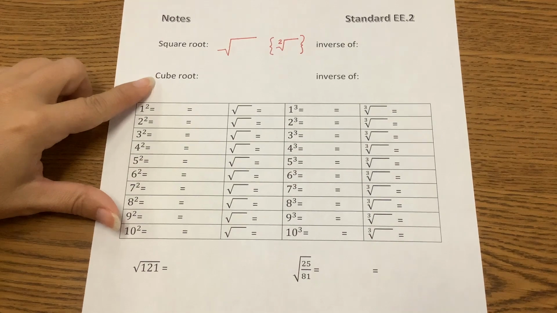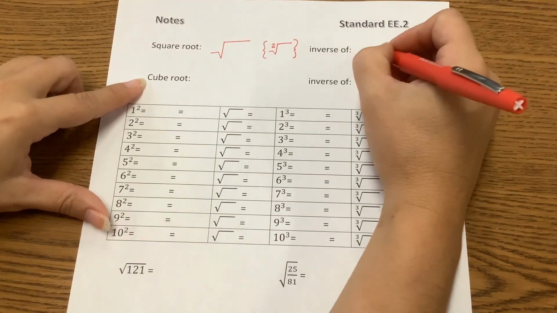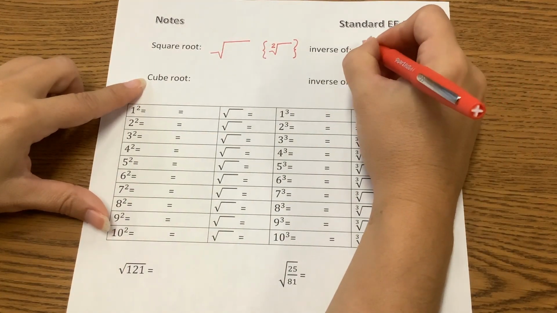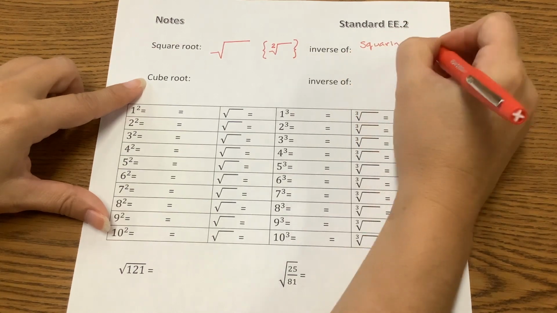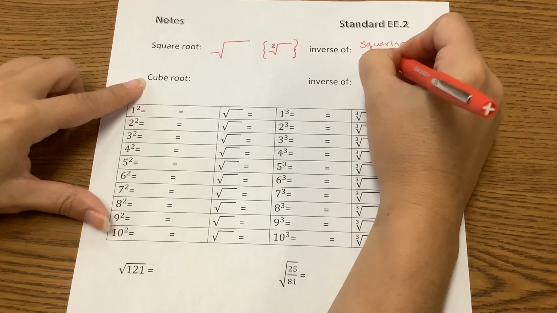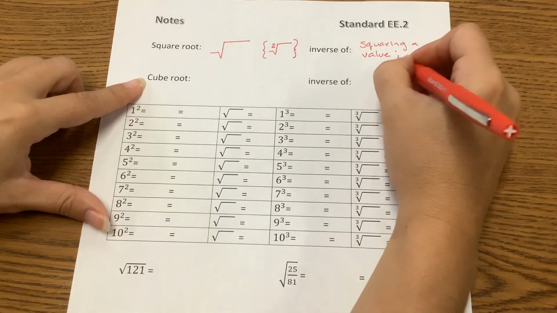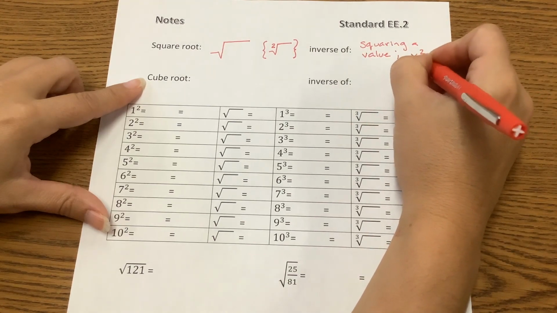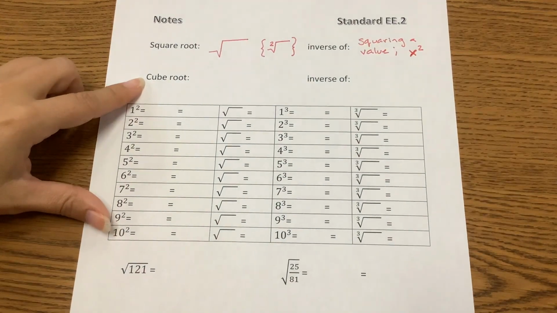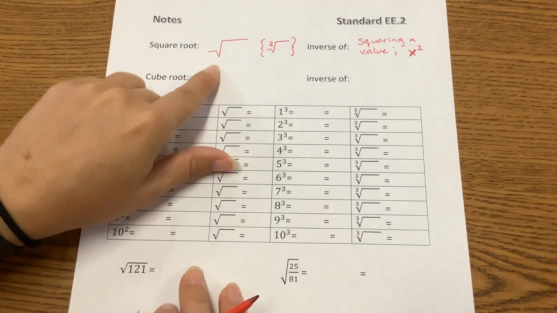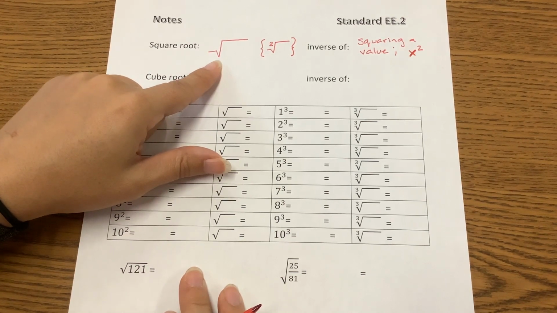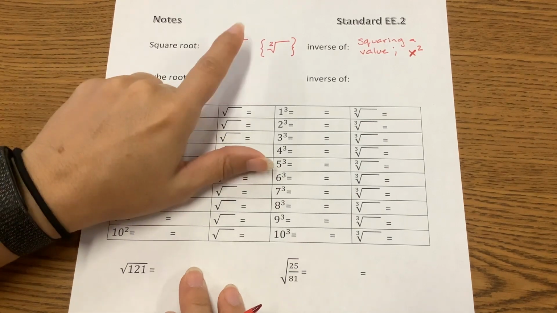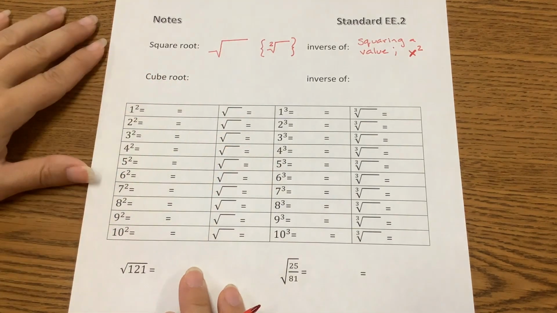The square root is the inverse of squaring a value. So it would be the inverse of taking a number and squaring it. So whenever we try to find the square root of a value, we ask ourselves what number times itself, or what is the product of a number times itself, that would give you what's underneath that radical.